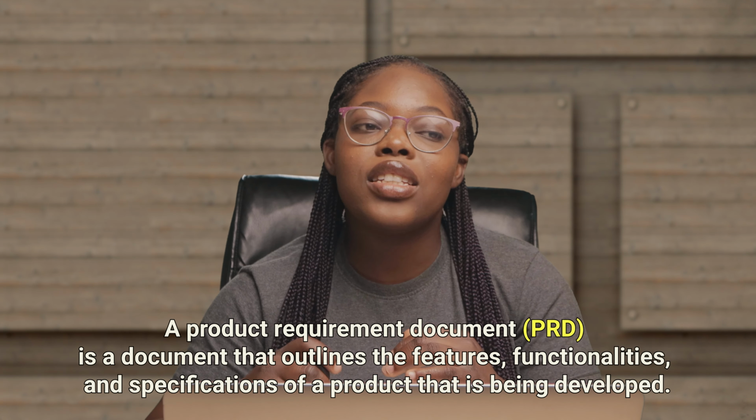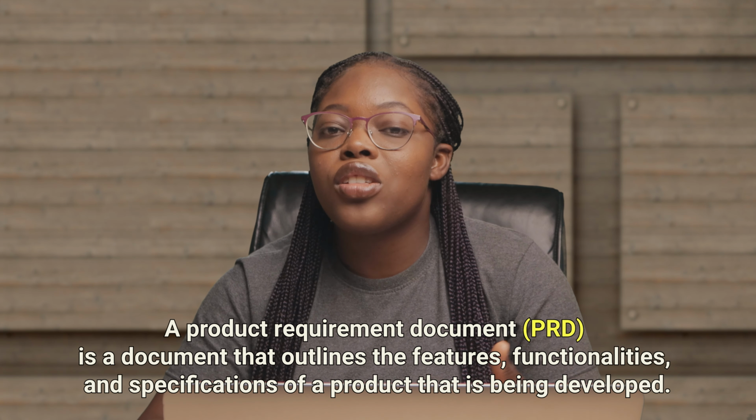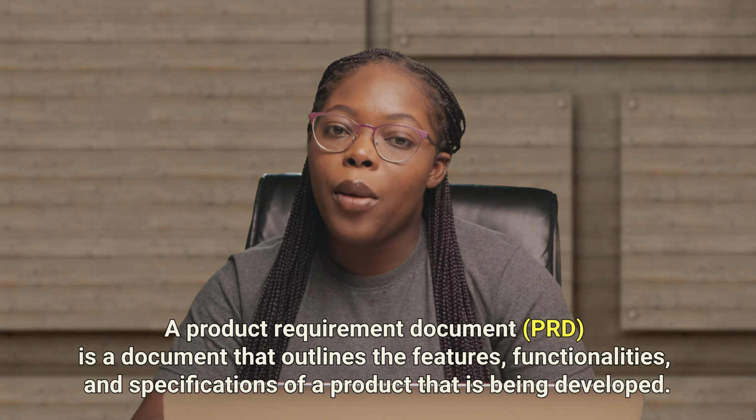This is a document that every product manager that I know is probably thinking about in every waking moment. It's a document that you are going to keep writing and writing because it basically outlines all the features, all these functionalities, all the specifications of a product that you're trying to build. Any feature that you're trying to build, you end up writing a product requirement document for it. The product requirement document serves as a guide for the product development team, and it helps you ensure that everybody is in sync with what you're trying to build.